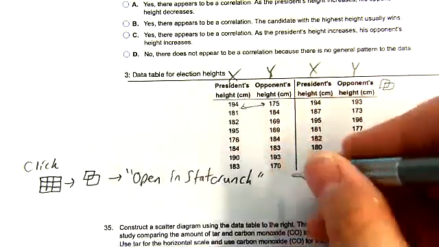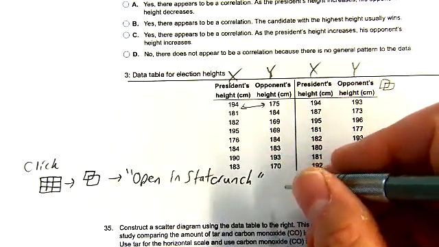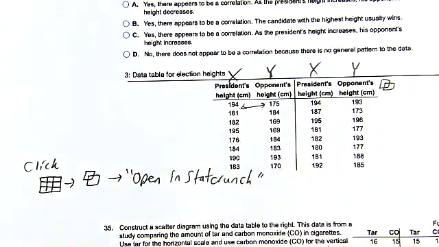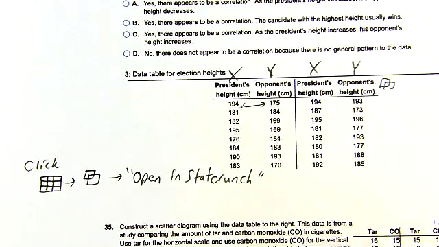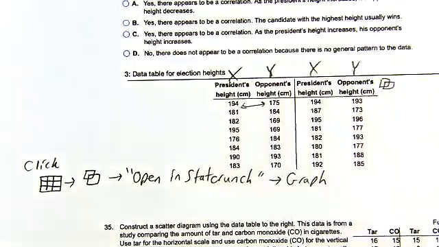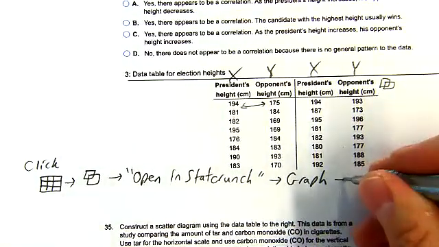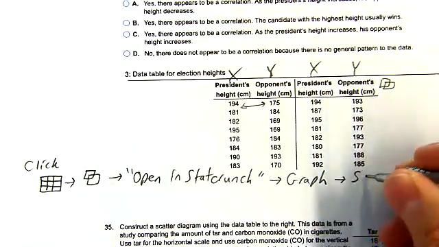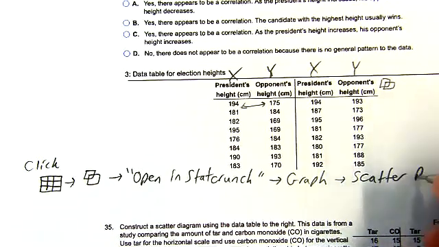And then once you open in StatCrunch, it'll basically look like Microsoft Excel, if you know what that looks like, where it's a bunch of cells, right? Bunch of lines and lines. But in there, there'll be a button called Graph. You'll click that. Then after you click Graph, there'll be an option that you can see that will say Scatter Plot. You'll click that.